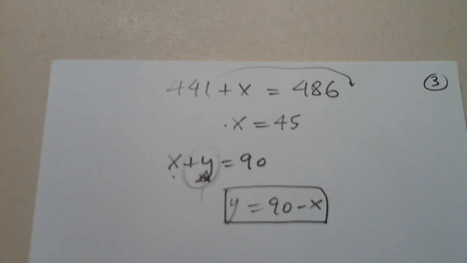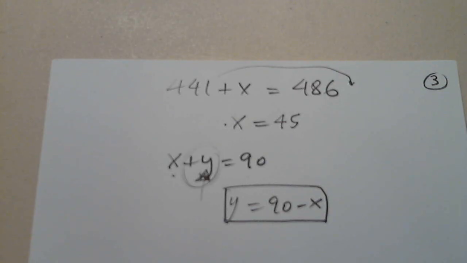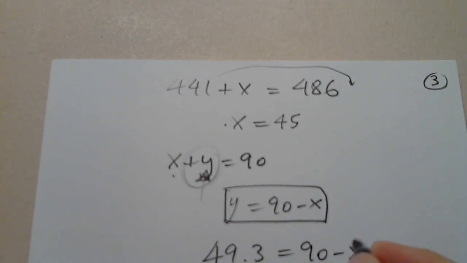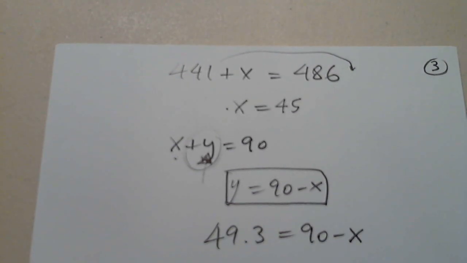Part B, write an equation that states the complement of angle X is 49.3 degrees. We have the complement of the angle, it's Y, and they're saying that complement is 49.3, which means 49.3 equals 90 minus X. Again, let's read it again. It says, write an equation, we did, that states the complement of angle X is 49.3 degrees.